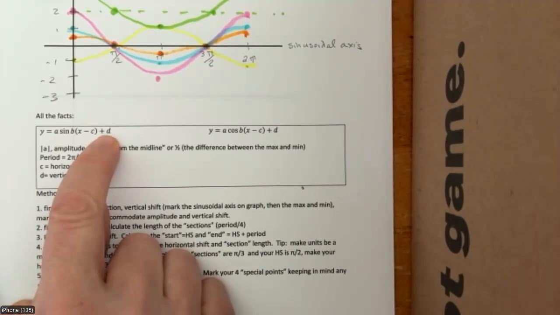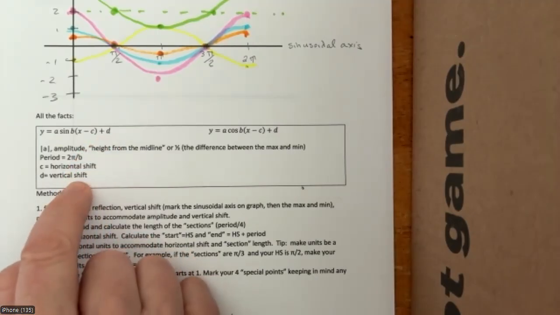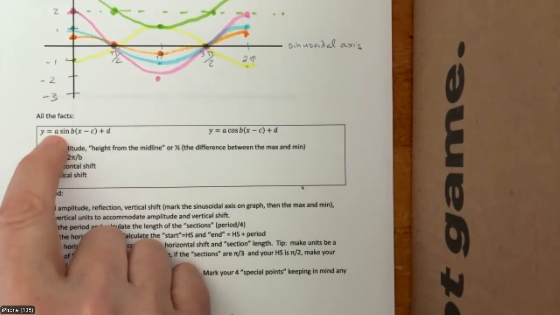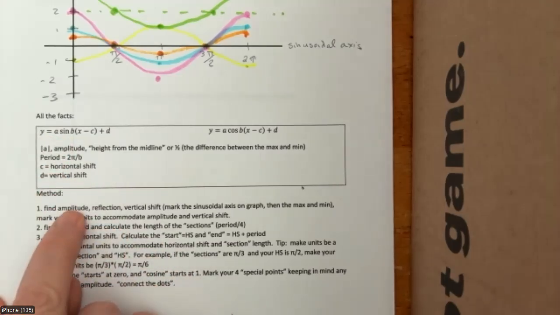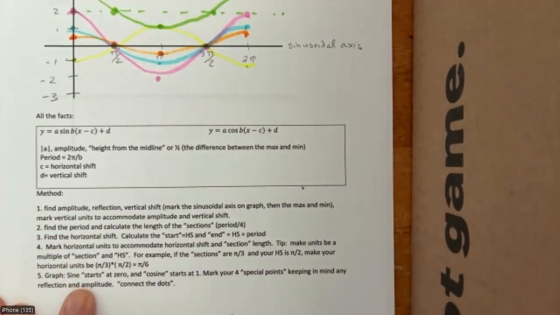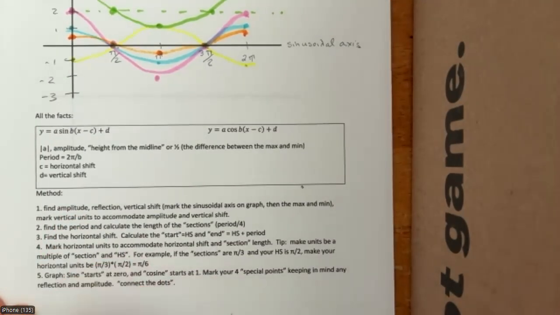Adding something onto the whole thing is always a vertical shift. And don't forget that if you have a negative in front of the function, that would be a vertical reflection, just like it always is. And then here's my method. You should go back and reference this as we're doing things, but I'm not going to read it to you. We're just going to reference this every time we make a graph.